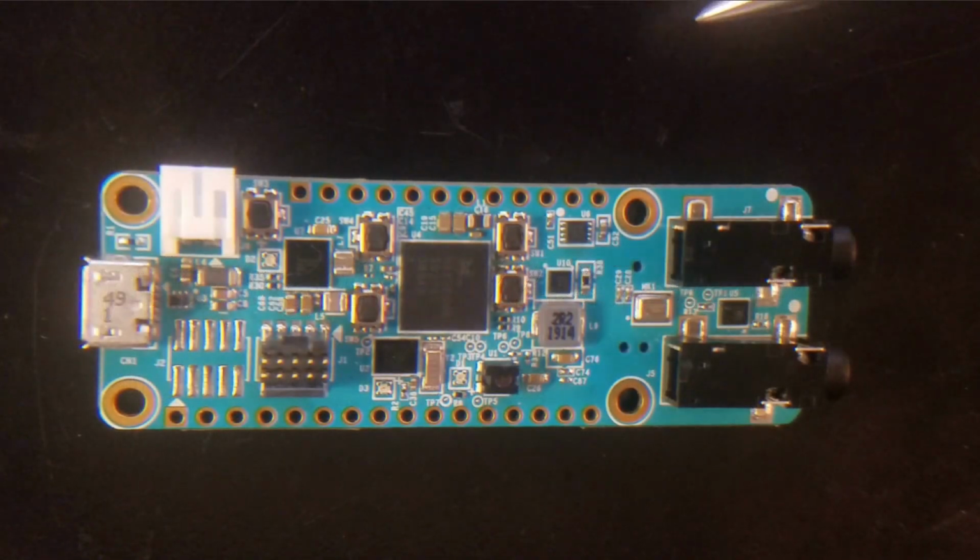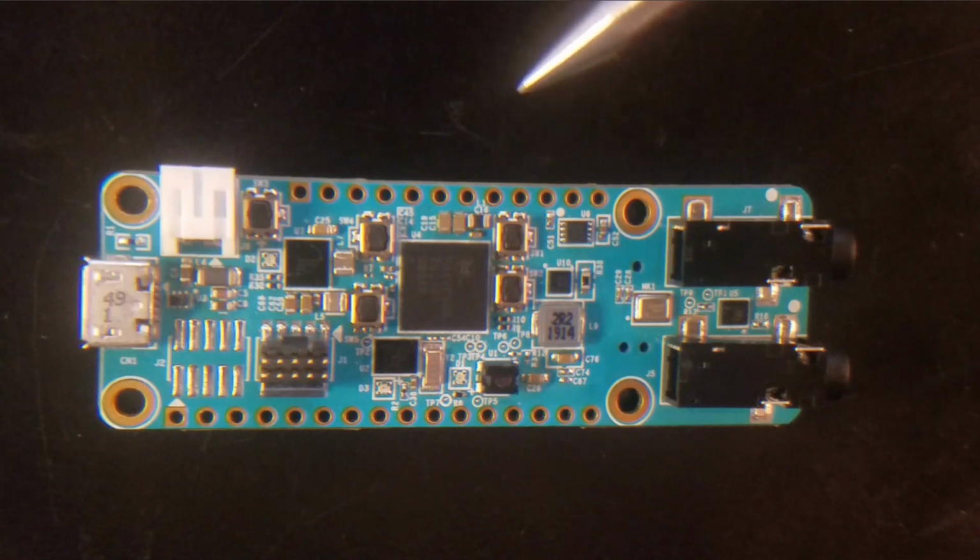So here we have the MAX78000 Feather board. This board provides a low-cost platform for exploring ultra-low power hardware accelerated AI features of the MAX78000 microcontroller. It features an audio codec to enable voice recognition models, such as keyword spotting, as well as a VGA color camera for imaging applications like face identification.